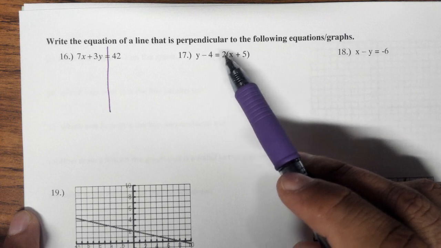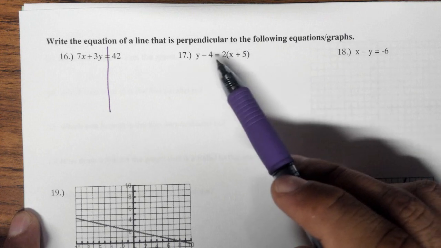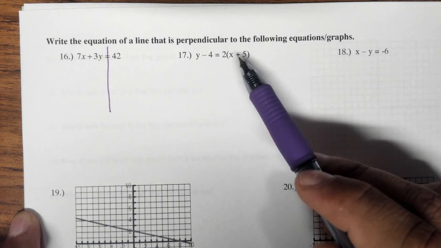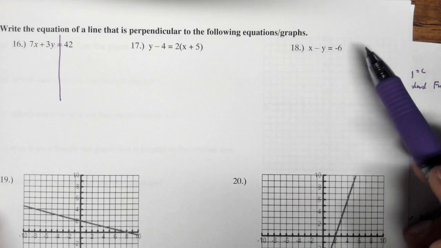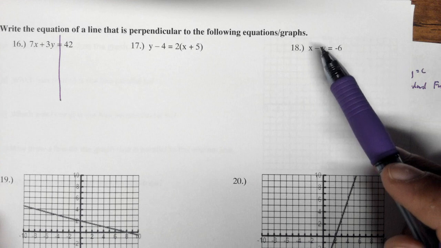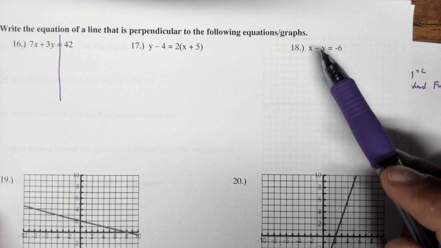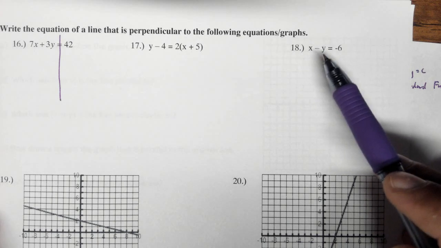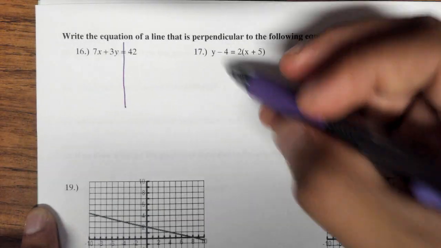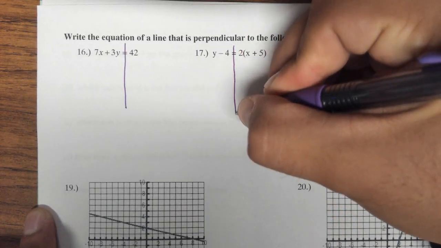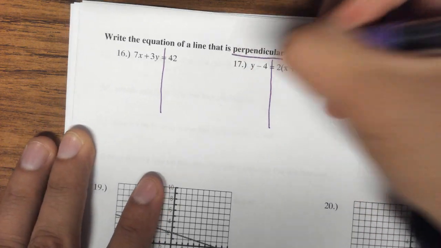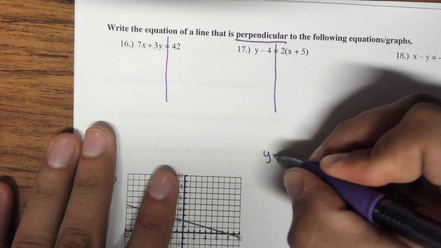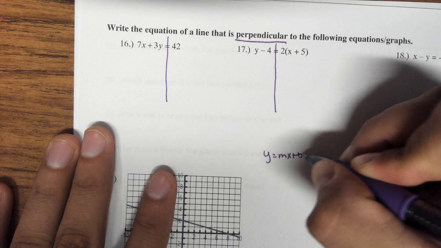For 17, I'm going to distribute twice. Then I'm going to do plus 4 on both sides, just to make sure that I solve. Then on this one, I'm going to move my x, and then I can put a -1 in between the negative and the y, and then I divide everything by -1. Okay, I'm going to go ahead and do 17 just to show you guys again a step with the distribution. But again, before we can answer this question of perpendicular, we have to get our equation into y equals mx plus b.